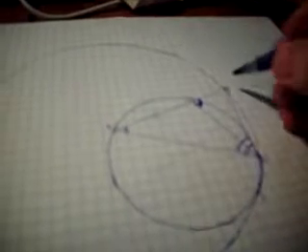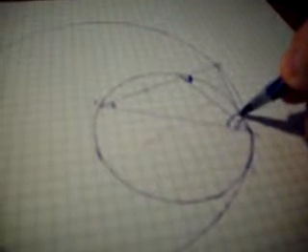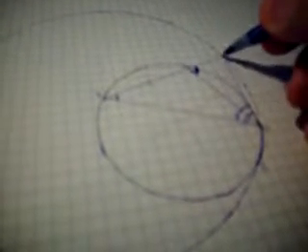Now, BDA, this whole angle right here, is equal to CBD, that one right there, and we can say this because AD is equal to AB.